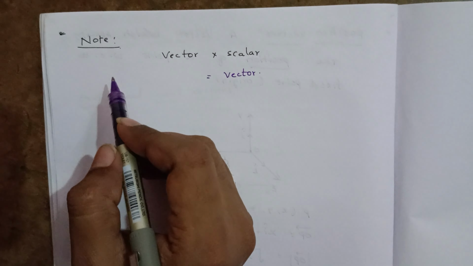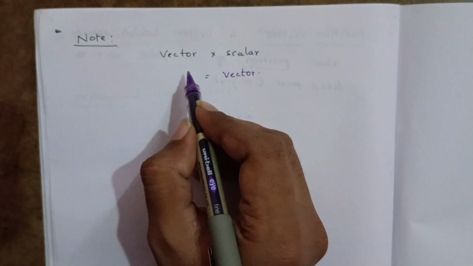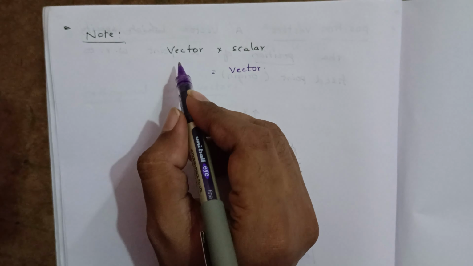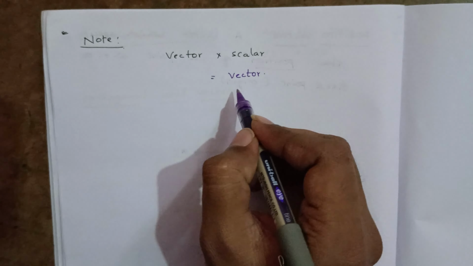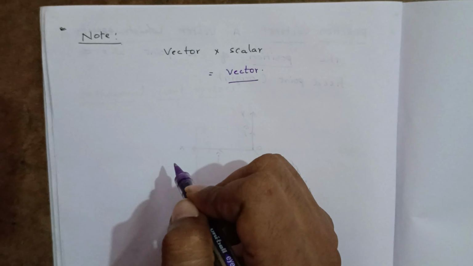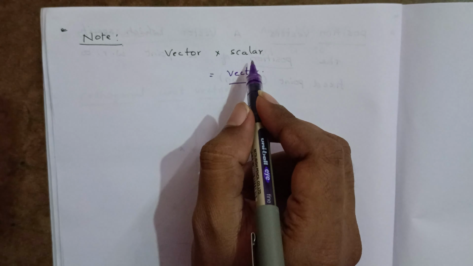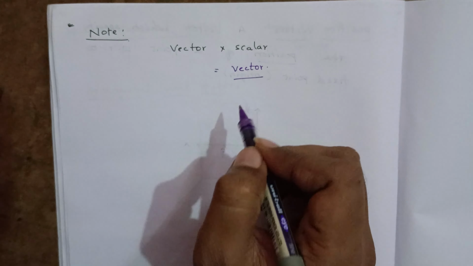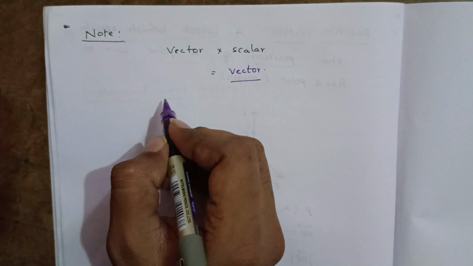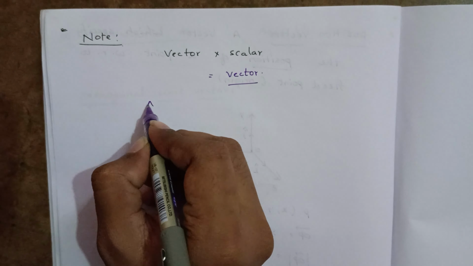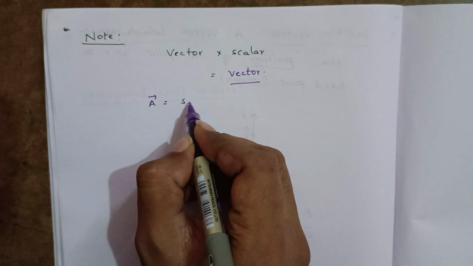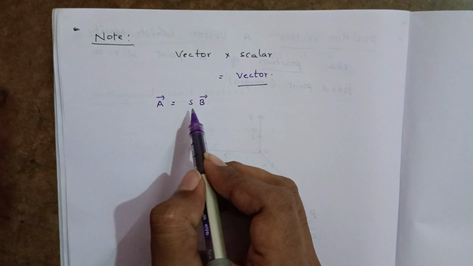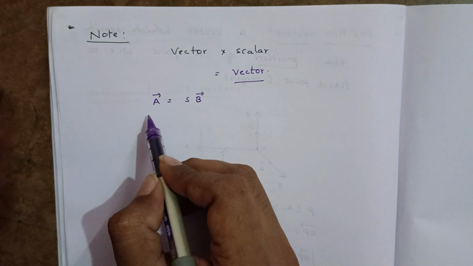Now note. When a vector is multiplied with a scalar, the result is a vector. So if a bar equals s into b bar, where s is a scalar, a scalar multiplied with a vector gives a vector.